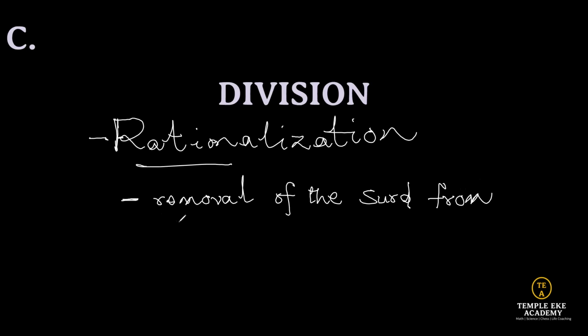The denominator is the target here. How do we do that? We do that by multiplying both the numerator and the denominator by a factor usually taken from the denominator, such that the surd will be completely removed from the denominator.